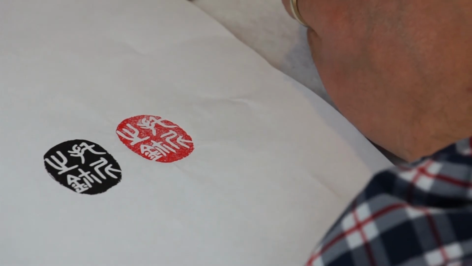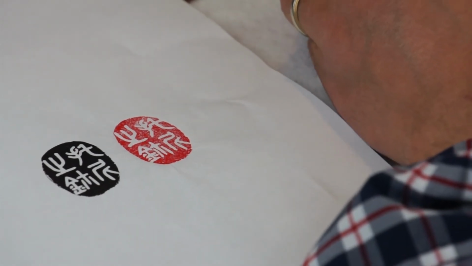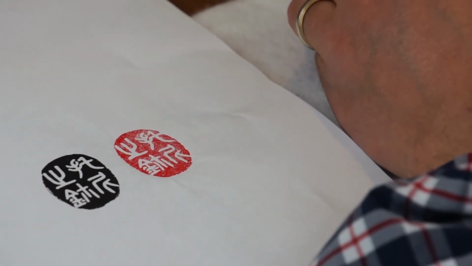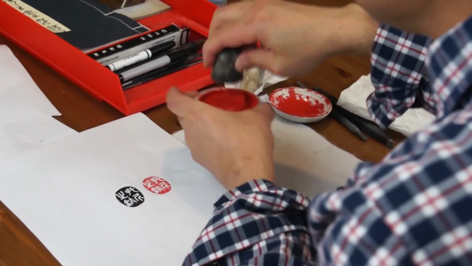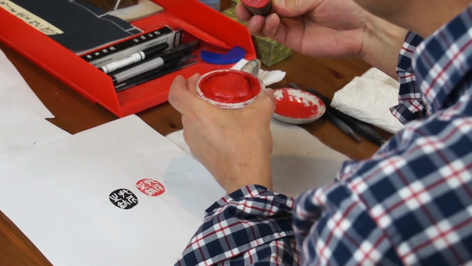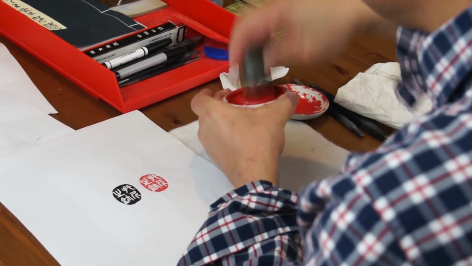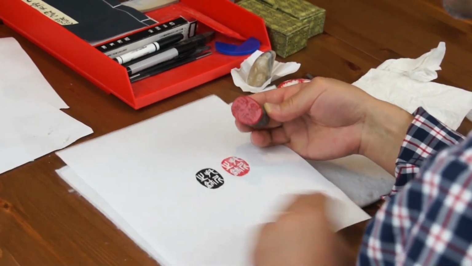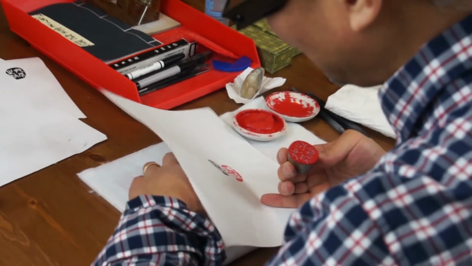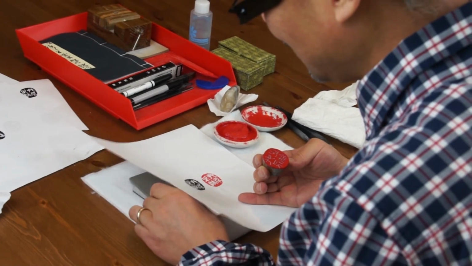Okay. To make the grain look less and the print more solid, you need to load the seal fully with the paste, and you can blow some moisture. I put some pad, like a magazine or something.